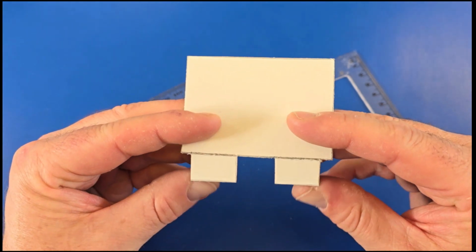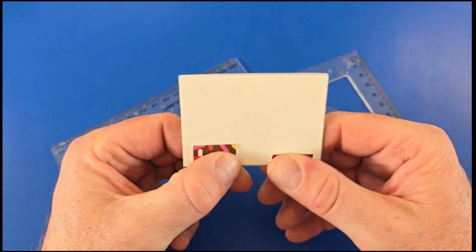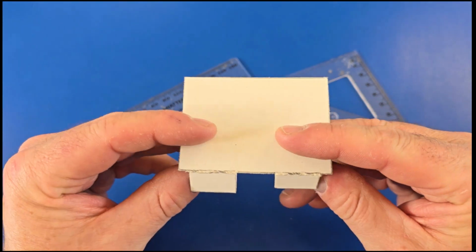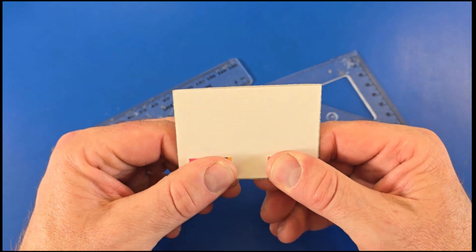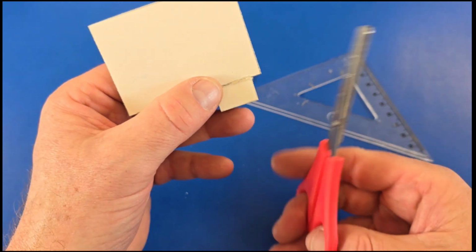Now I'm going to fold them backwards. I'm going to fold them forwards. Okay, a little bit of squeezing. I can fold them again, and you can see there the surface of the cardboard breaking. And we want the cardboard to break like that. We want it to kind of lose its integrity so we can get a cleaner fold.